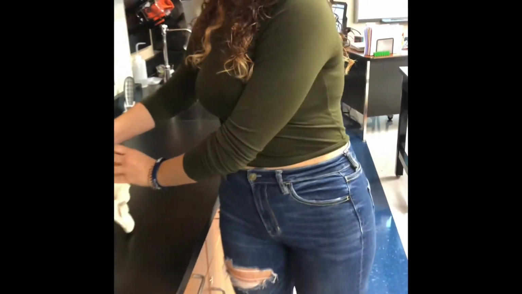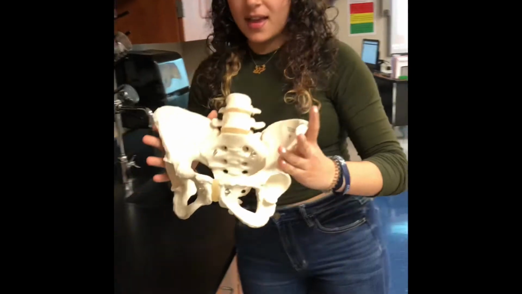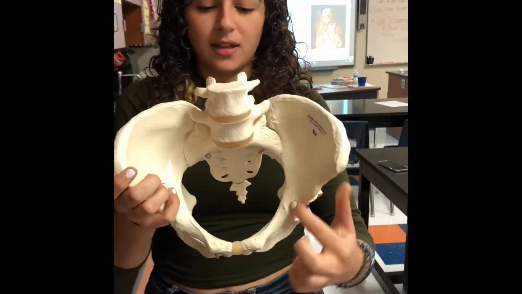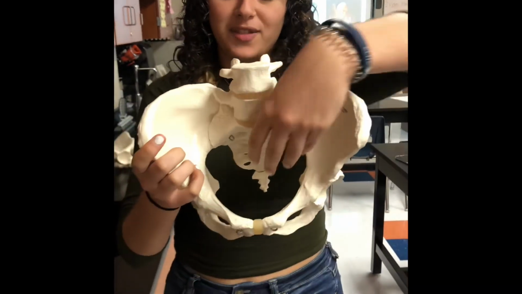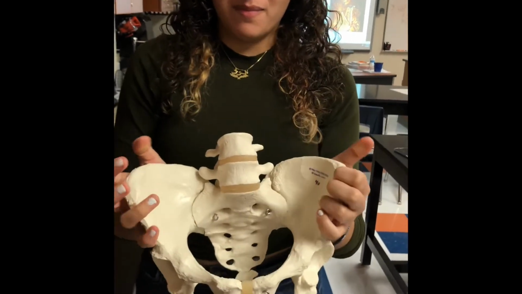And if you come over here, I have an example of a female, and you can tell that this part is a lot wider, so it's big enough to push a whole baby through it, and then the hip bones are also going to be much bigger this way.